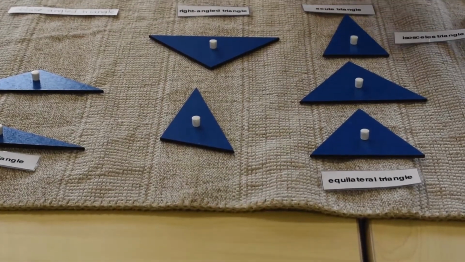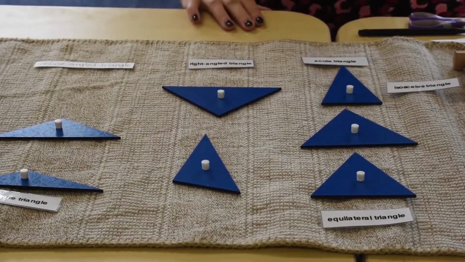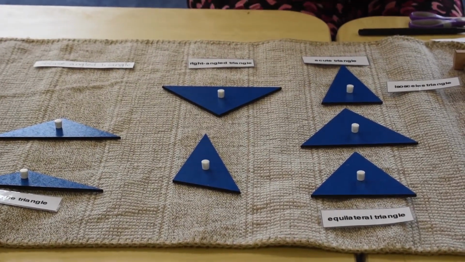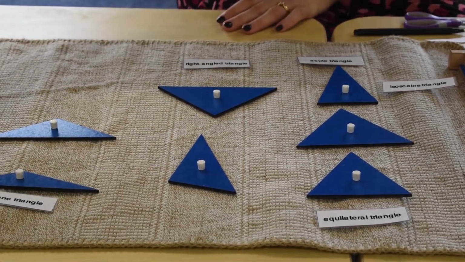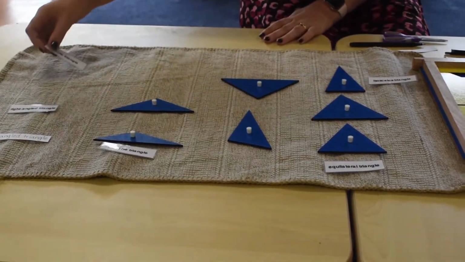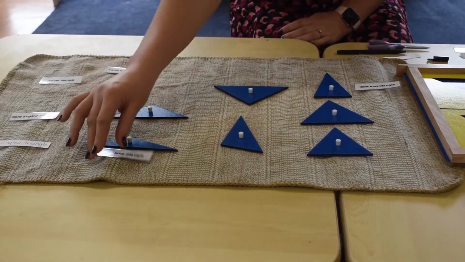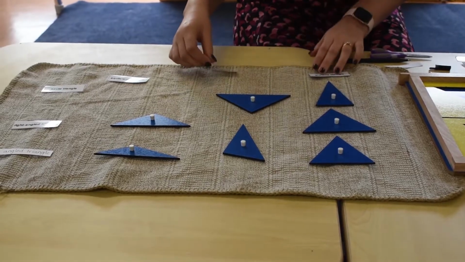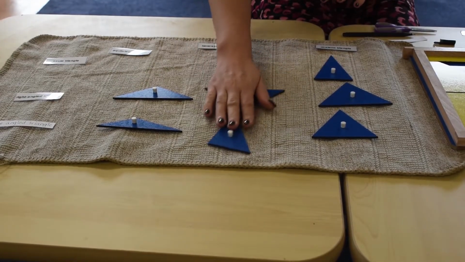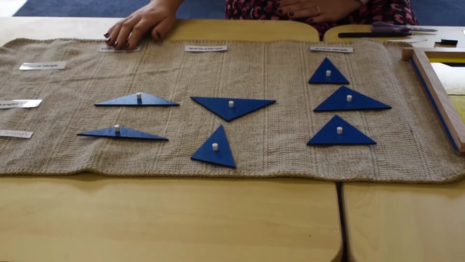Once they have mastered identifying triangles by angles, we then introduce them to the 7 triangles of reality, which allows us to create a table. We have obtuse angle triangles, right angle triangles, and acute angle triangles. We have our equilateral triangle, our scalene triangle, and our isosceles triangle. Knowing that these are our acute angles, we now sort these triangles according to their name.